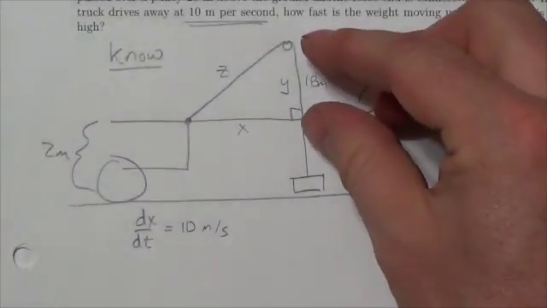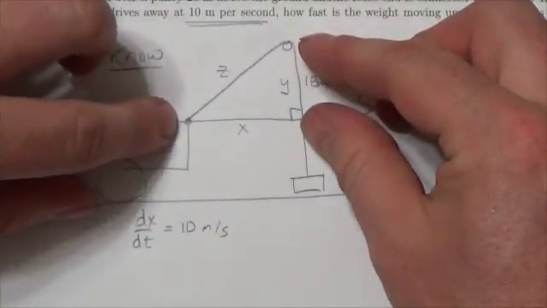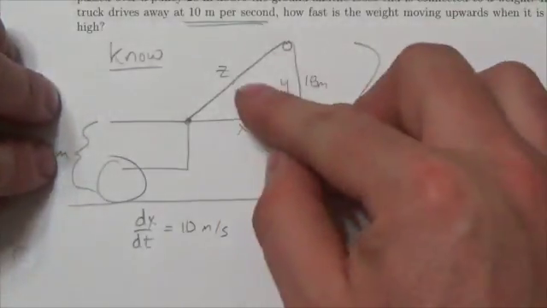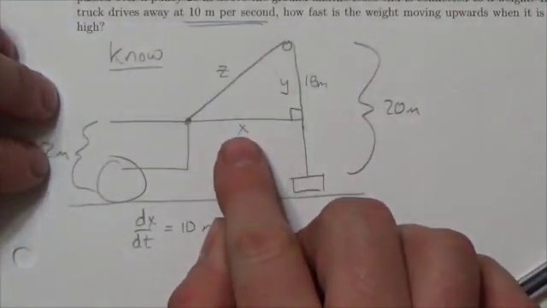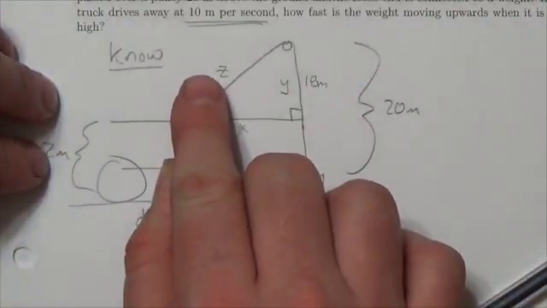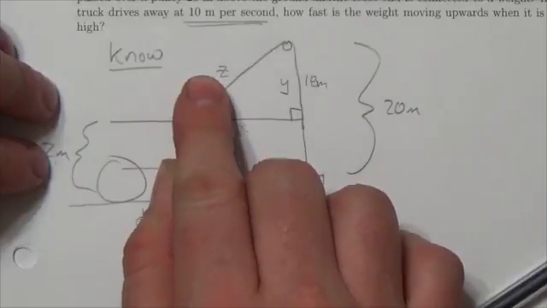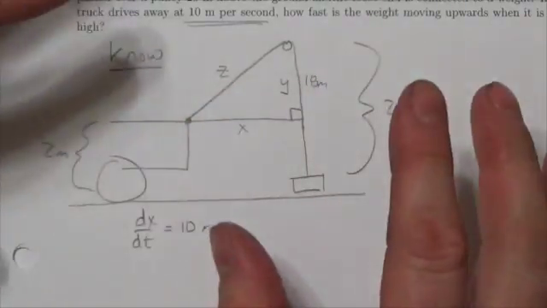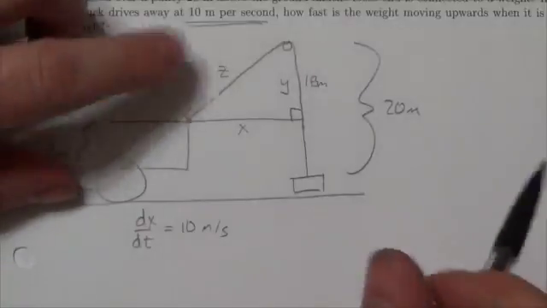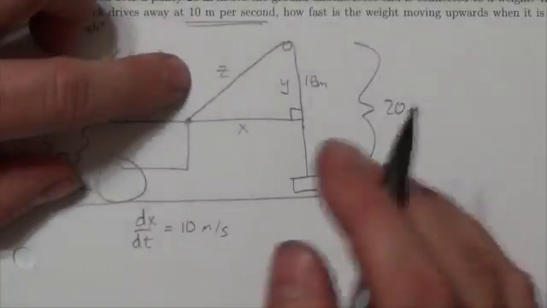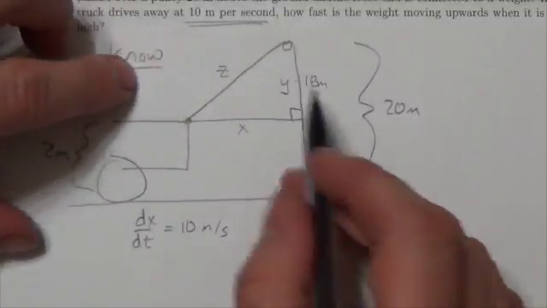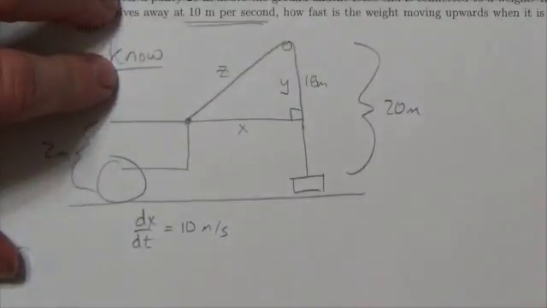I am only interested in how the truck is affecting this triangle. I know how this is going to change. What I'm interested in is how z changes. Let me get to that point, and I'll explain why we're more interested in z changing as opposed to what's going on over here.